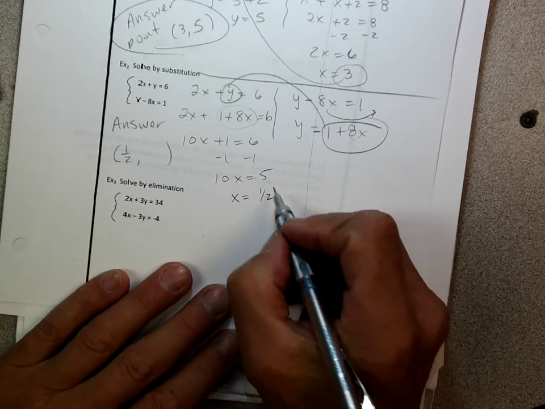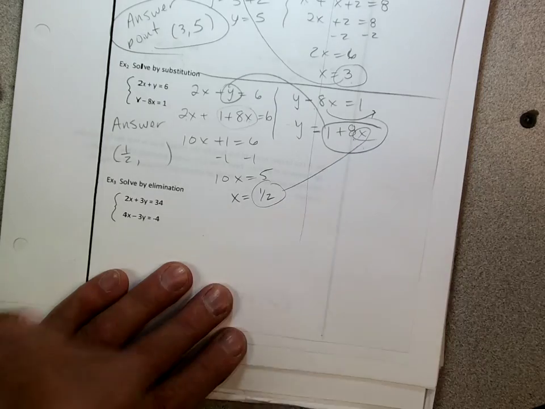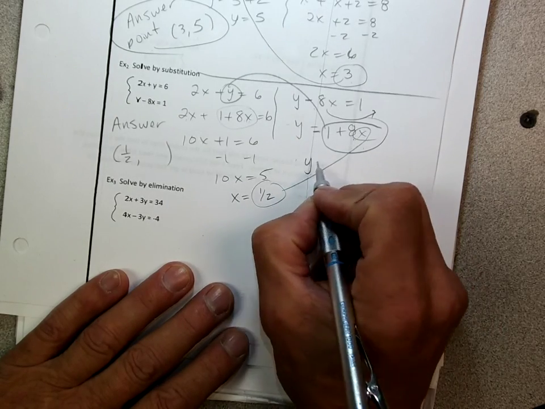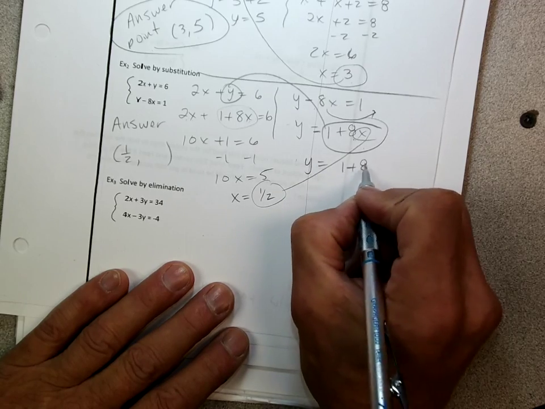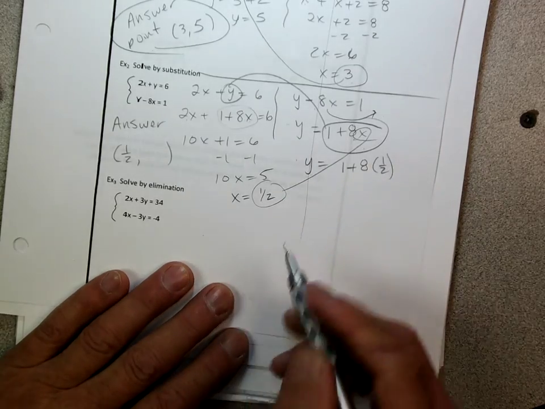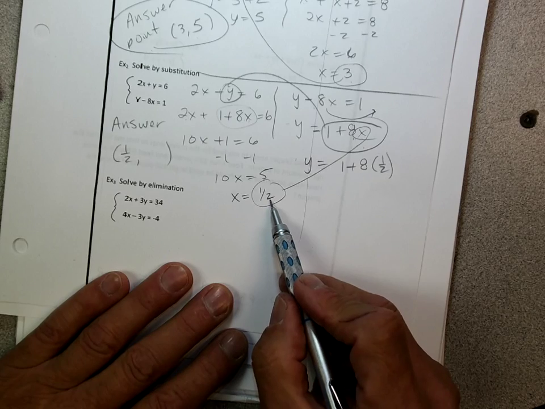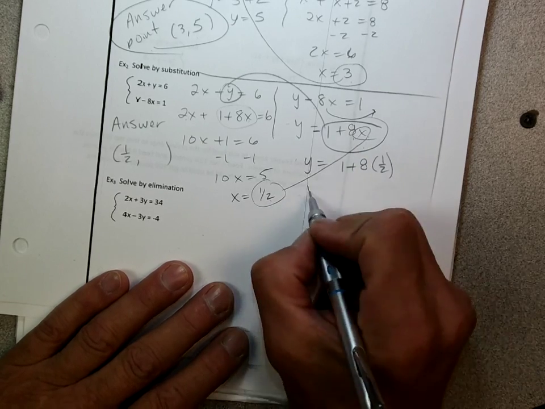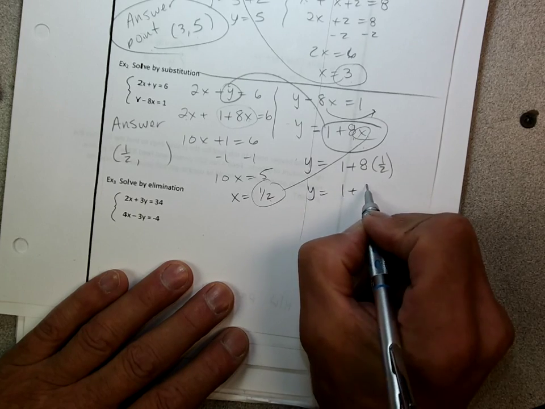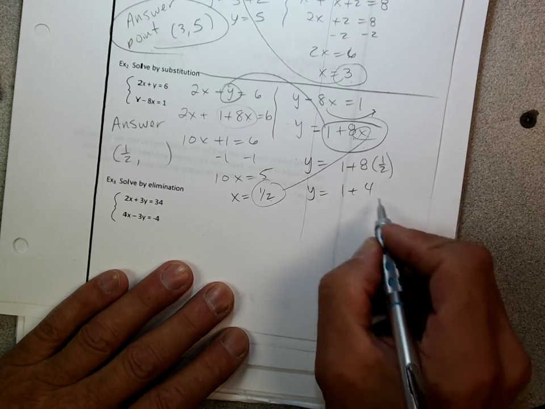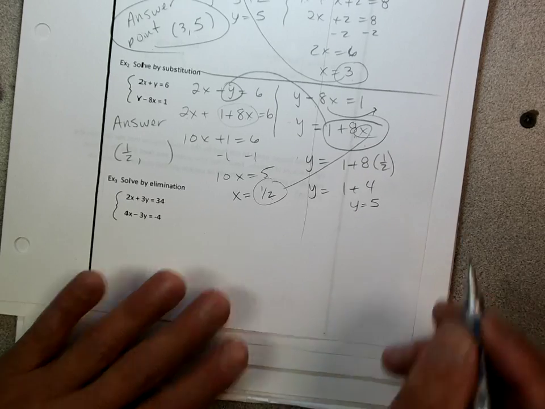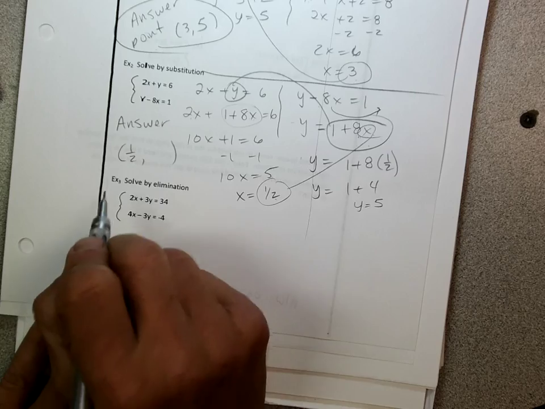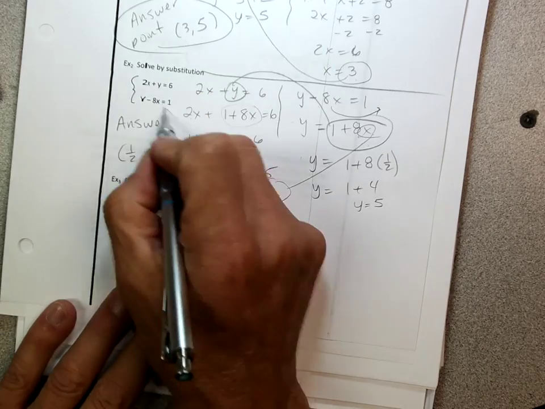But to get the something, let's just take the 1/2 and plug it in right here. Okay. So instead of 1 plus 8x, we'll go y is equal to 1 plus 8 times 1/2. Because I'm just going to substitute the answer of x, which is 1/2, into the equation for y. All right, 1 plus half of 8 is 4. 1 plus 4 is 5. So that's the other part of my answer. So I'm going to have an answer of 1/2, 5.